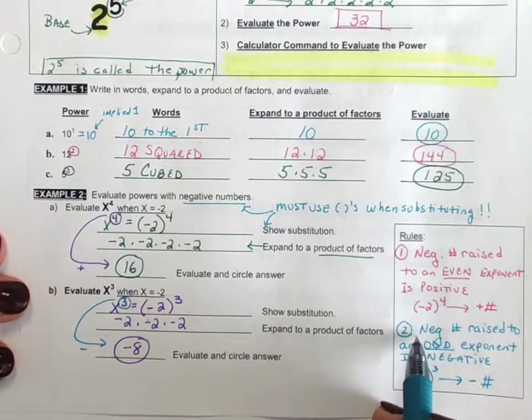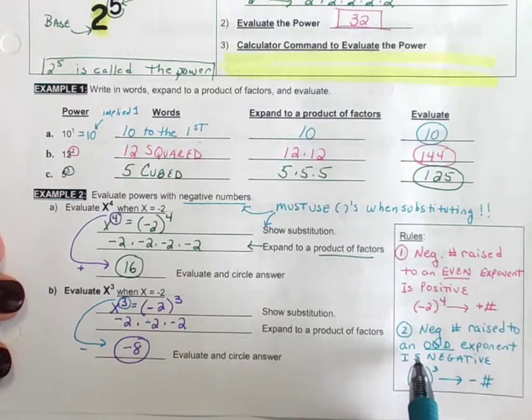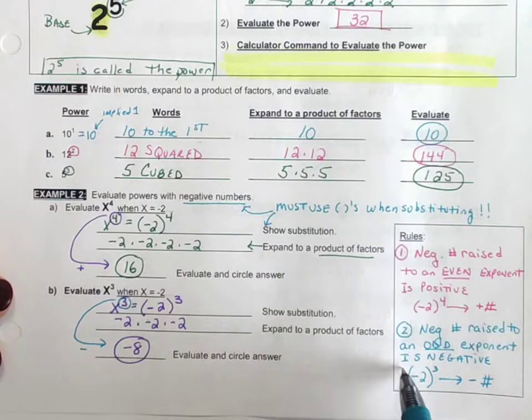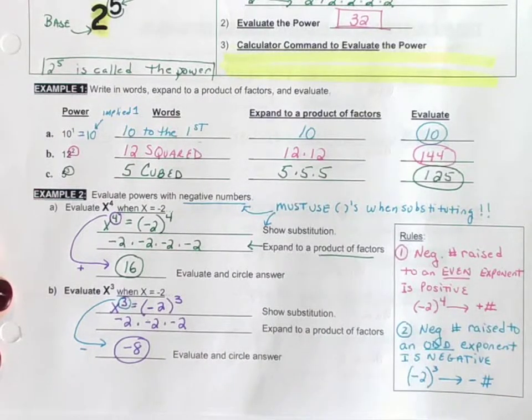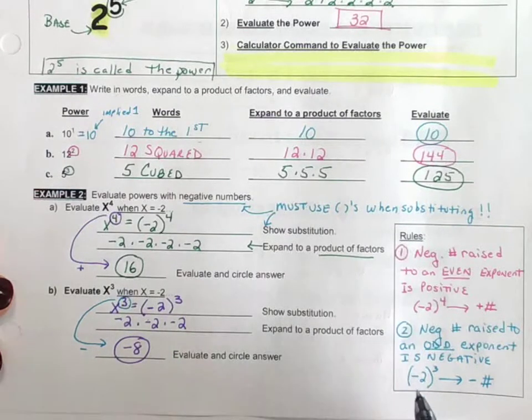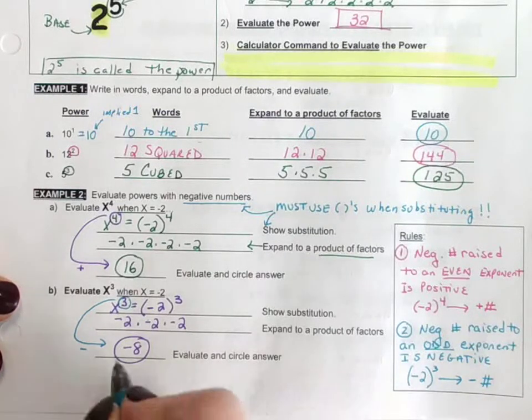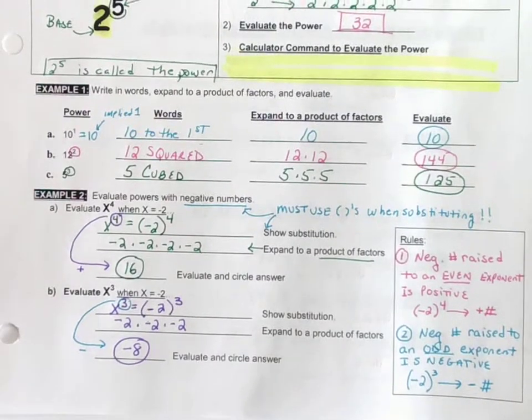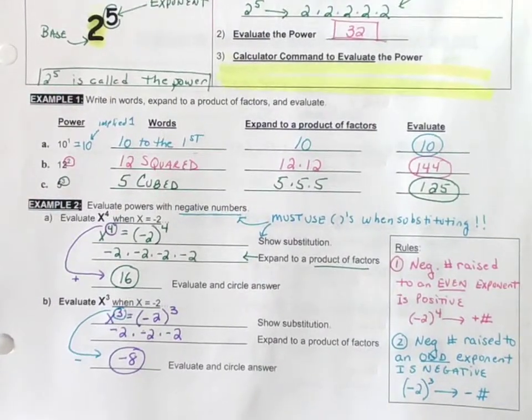Okay? A negative number raised to an odd exponent is always going to be negative. So negative 2 to the third is going to be a negative number. So in this example, we know that negative 2 to the third is going to be negative. So we can make it simple and just say 2 times 2 is 4, times 2 is 8. Negative 8. All right.